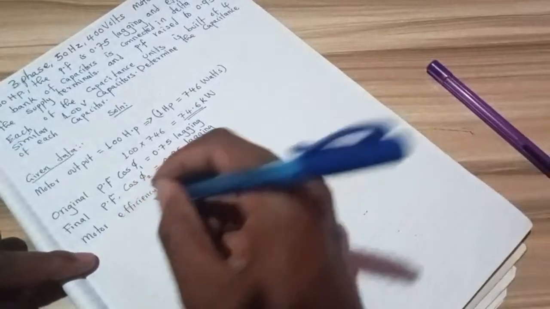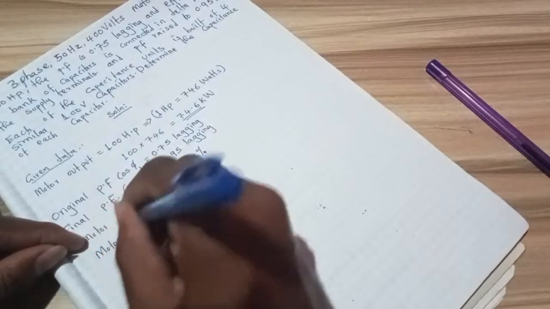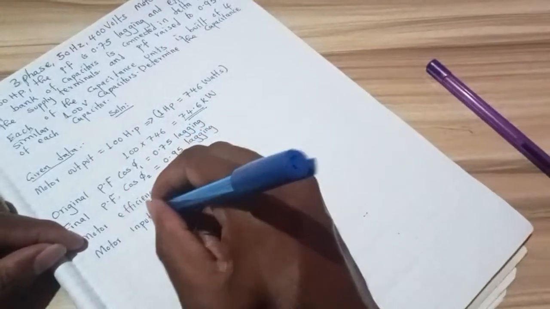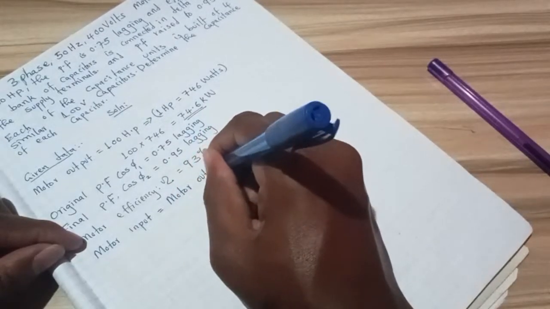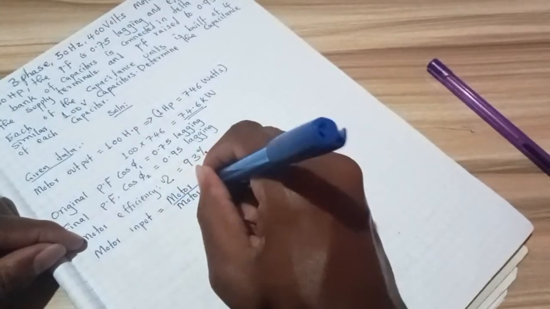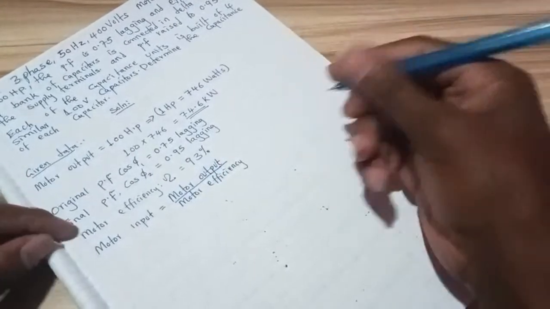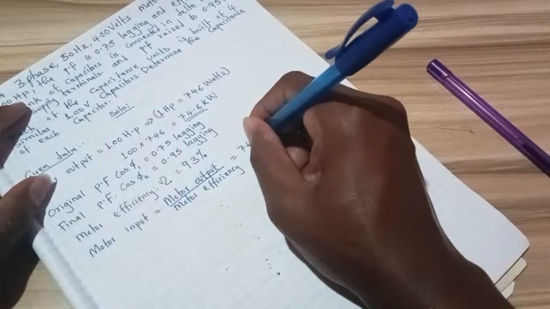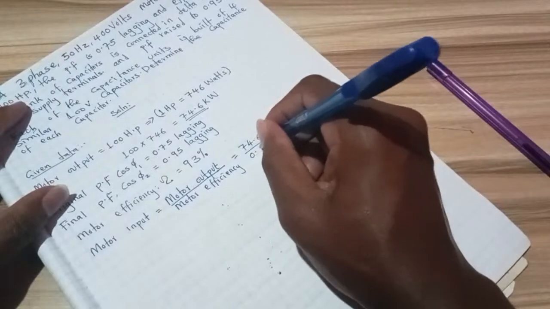So from there, we can get our motor input, which is given by motor output divided by motor efficiency, and this one is simply 74.6 divided by 0.93.